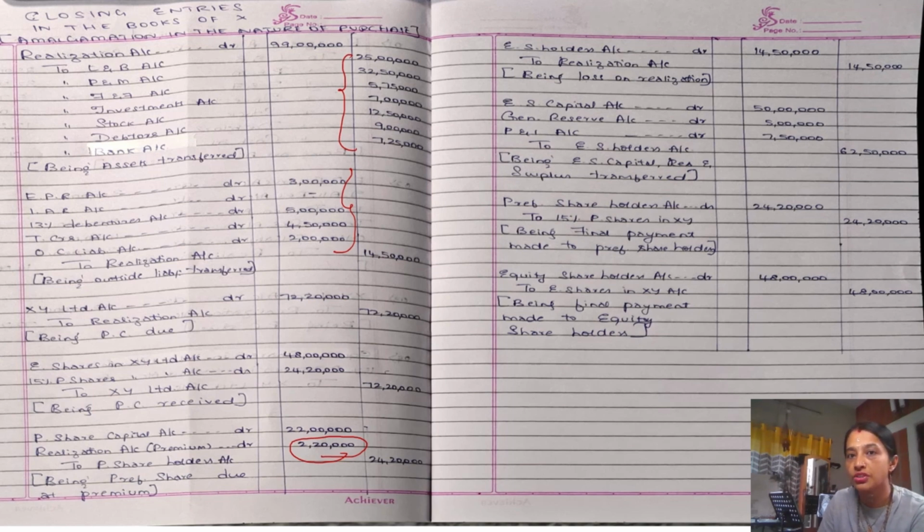Now how do you close the realization account? Looking at the journal entry, take the debit and the credit. So first take all the debit. What all realization account debit you have written? In the first entry you have written realization account debit, amount was 99 lakhs. In the second entry you have written realization account credit, amount was 14 lakhs 50,000. And in the third entry you have written credit 72 lakhs 20,000.